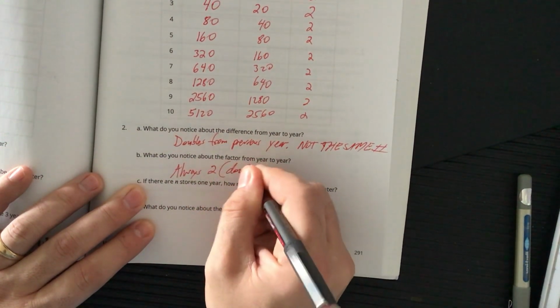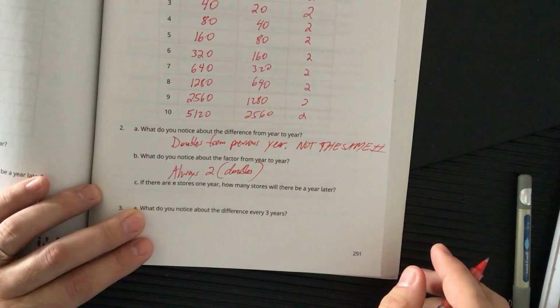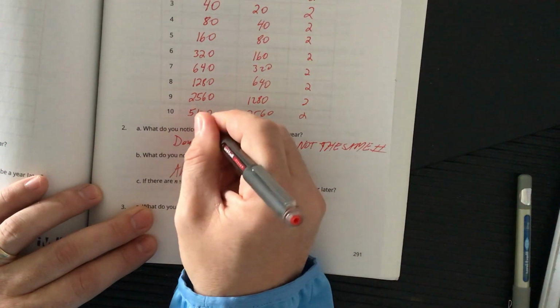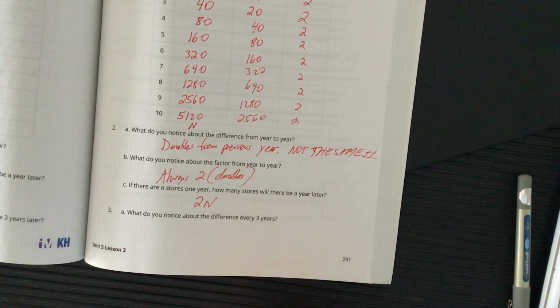Because it doubles. If there are n stores in a year, how many stores will it be a year later? N times 2. N times 2, or 2n. Both mean the same thing.